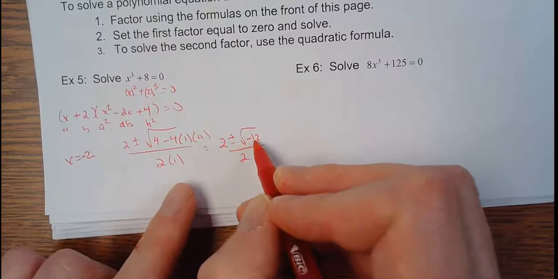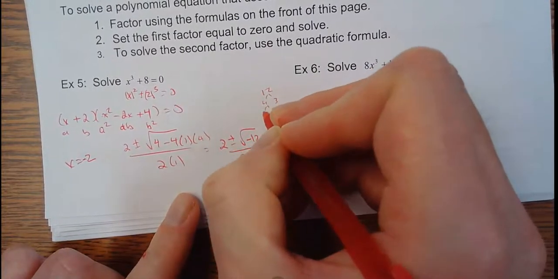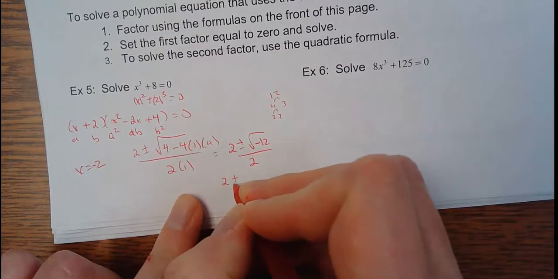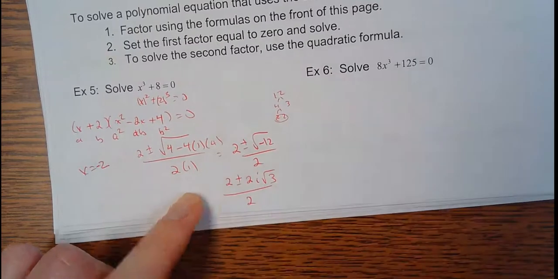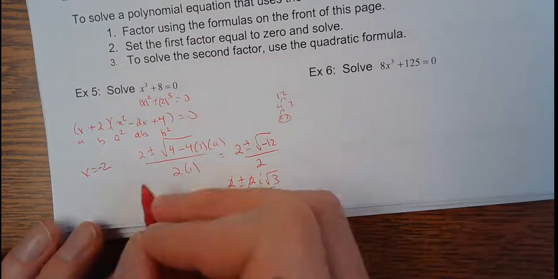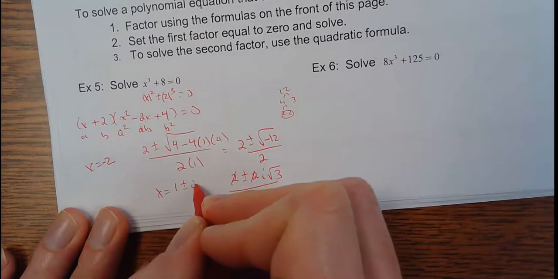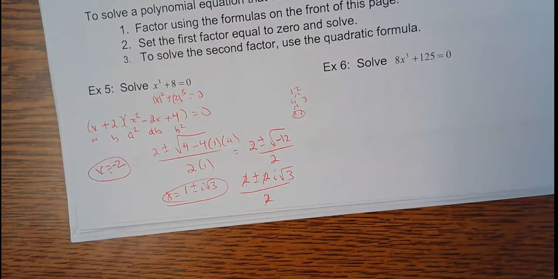Well, let's see if I can do that with a 12. So 12, 4 times 3, 2 times 2. There's a pair of 2's, so I could have 2 plus or minus, pull that 2 out front, and pull an i out because it's negative. And what's left is 3 over 2. And now, since they all have 2's, then you can reduce those. So I could say x equals 1 plus or minus i radical 3. So it has one real solution, it has two imaginary solutions.